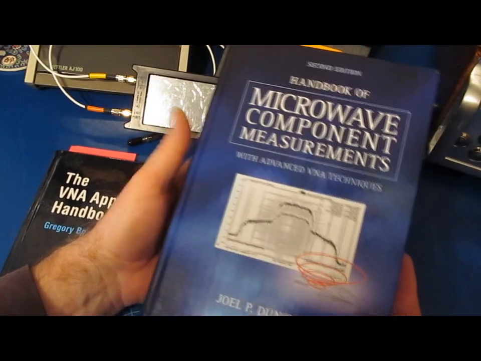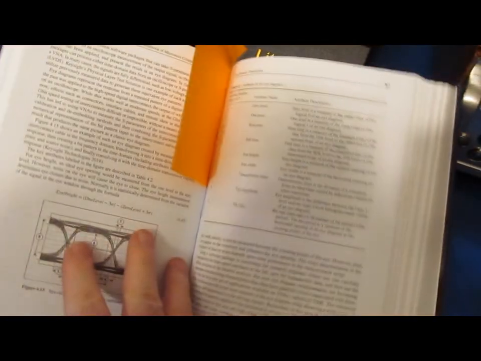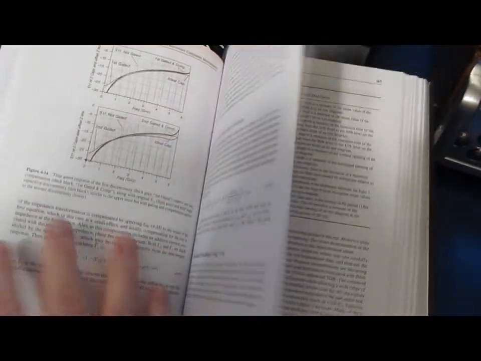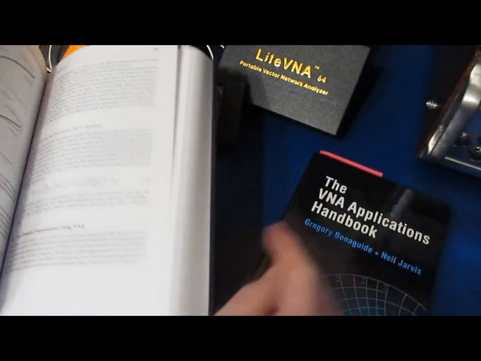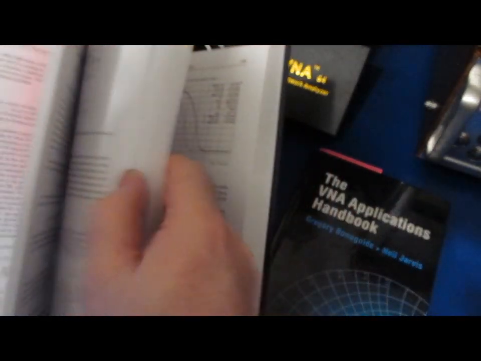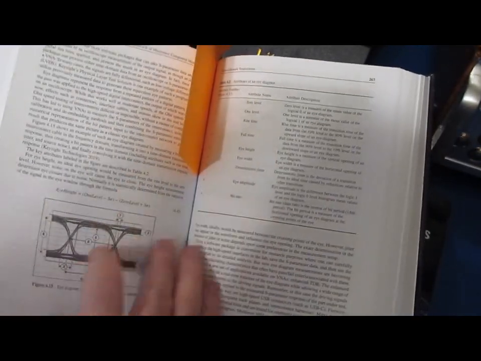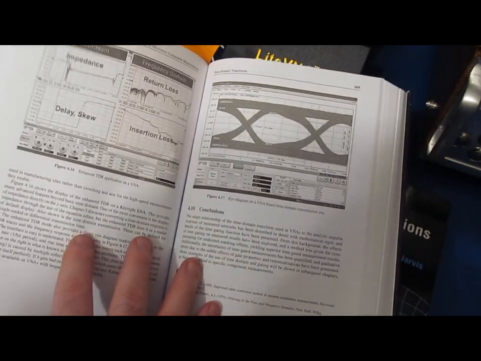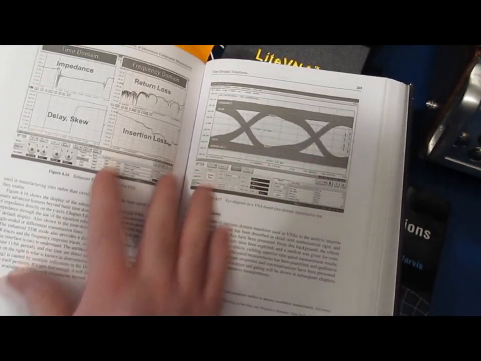So I also have Dunsmore's book. It has a section on eye diagrams, and of course, just to be clear, this other book has a lot more data on eye diagrams as well. But you can see he talks about what an eye diagram is. But as I went through, this doesn't provide the basic math that's required to actually do the calculation. I was quite surprised by that.